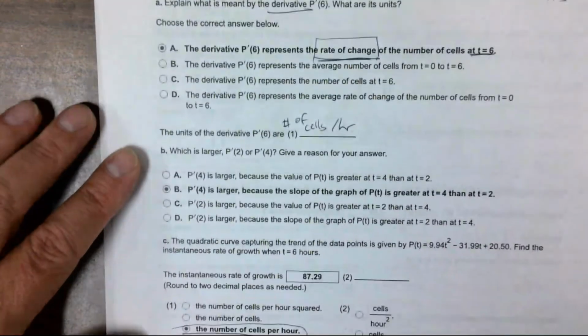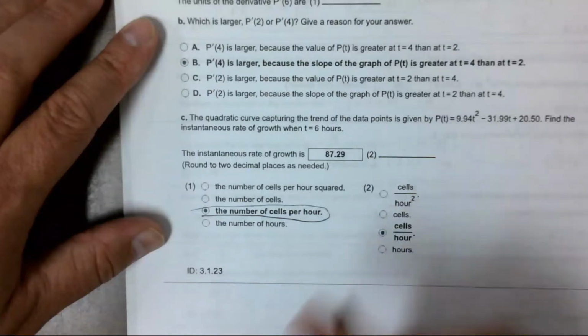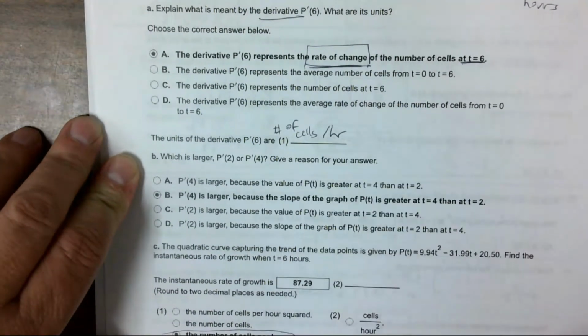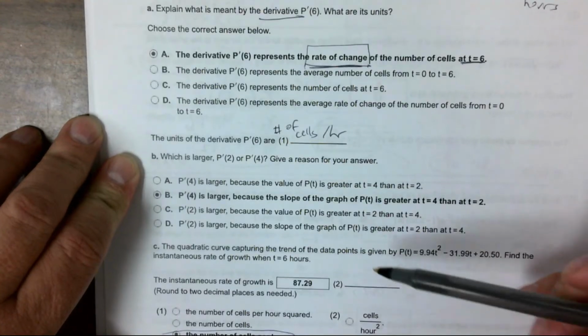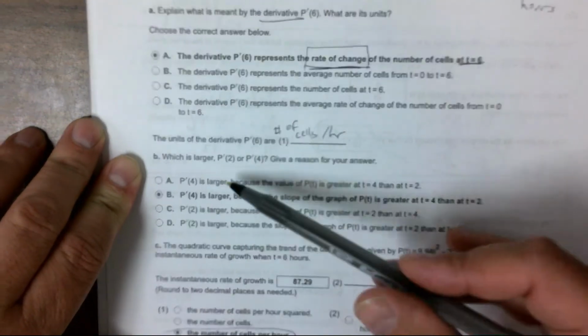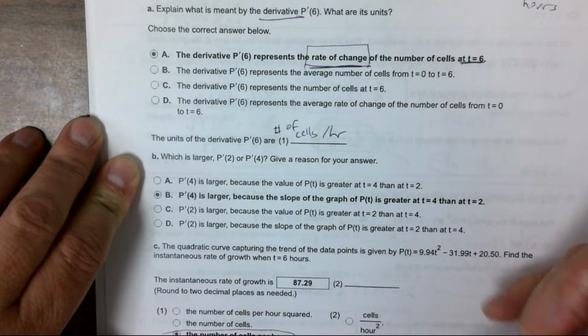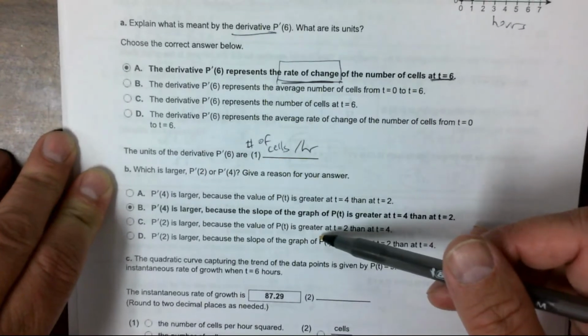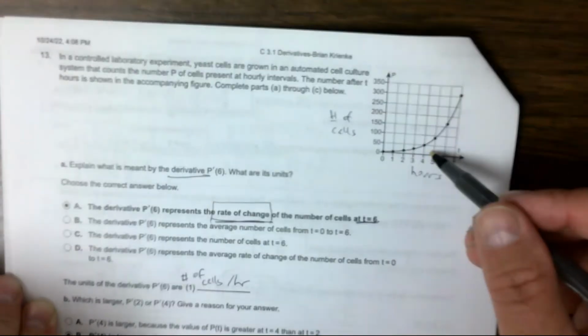Okay, which is basically that one. Remember, if it has a number, it's multiple choice. Then it wants to know which is larger. They don't actually make you get the value, which is probably a good thing because you don't have a formula.